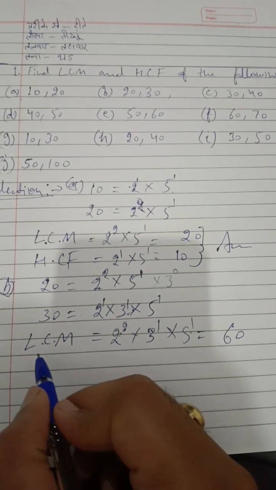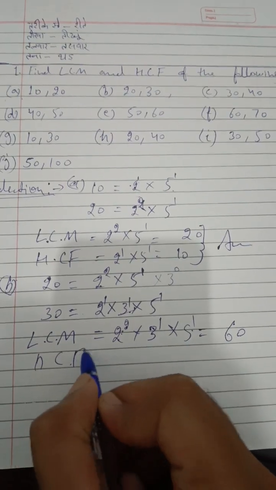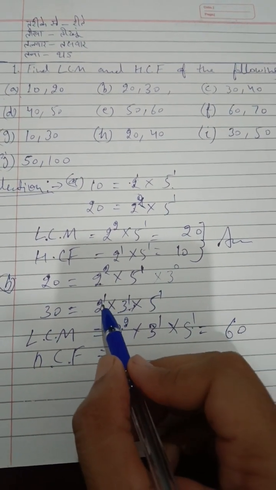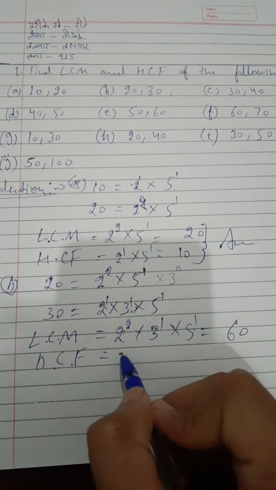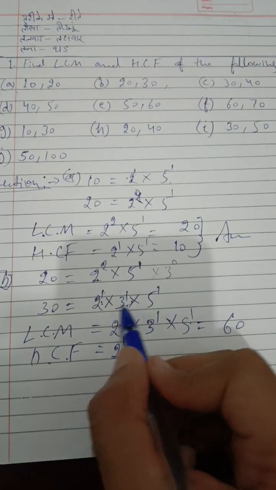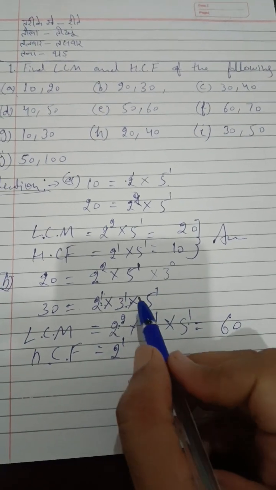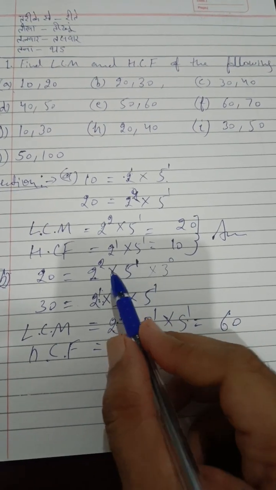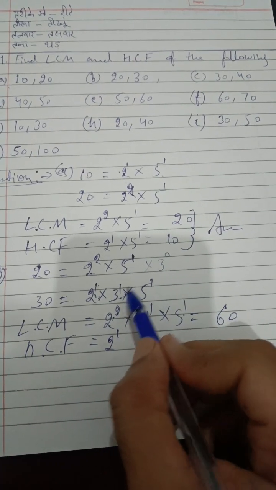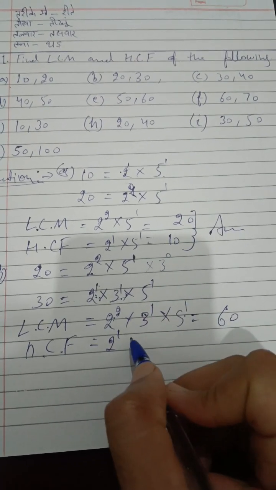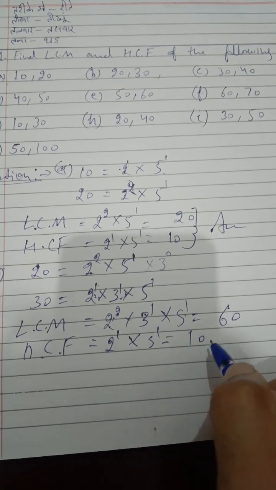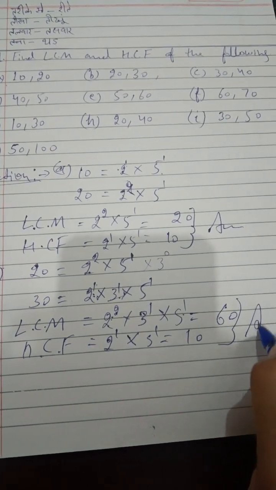And HCF will be the lowest powers of the prime numbers. So 2 to the power 1, because here it is 2 square. 3 to the power 0 means no need to take it. And 5 to the power 1. So this is 10. 10 is the right answer.